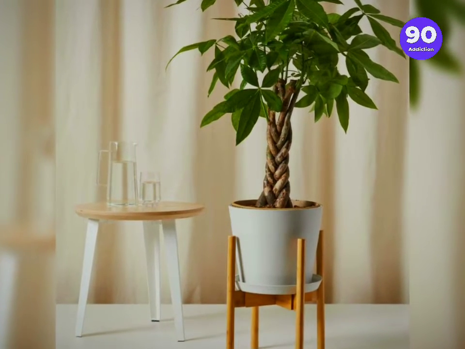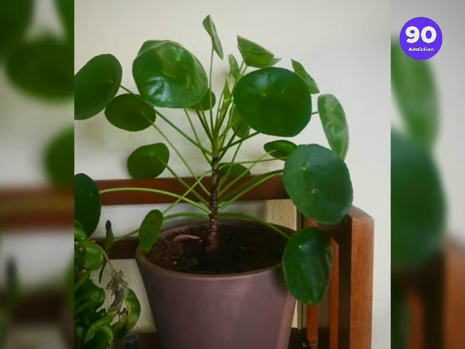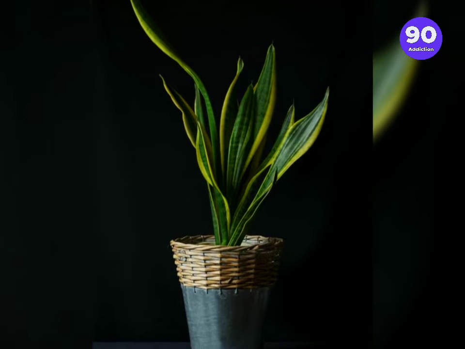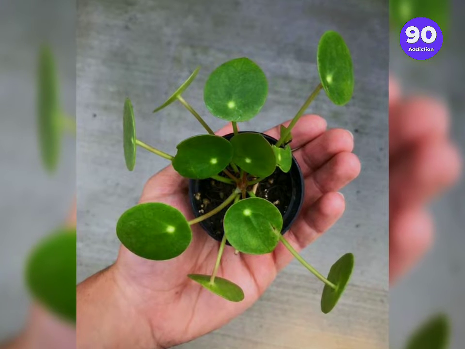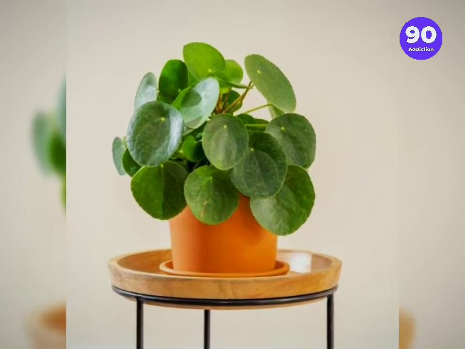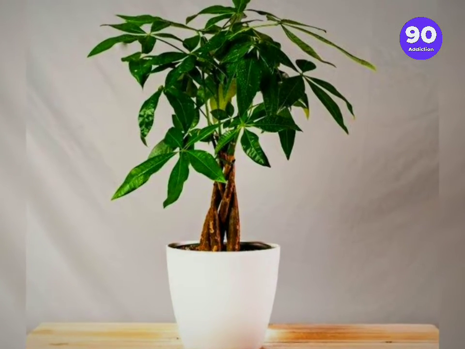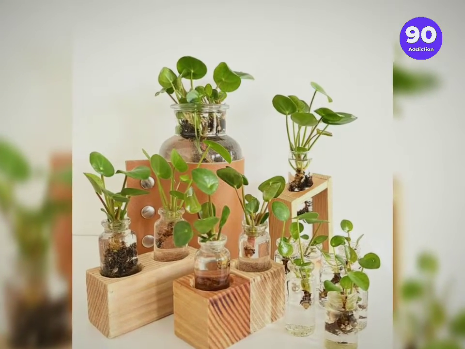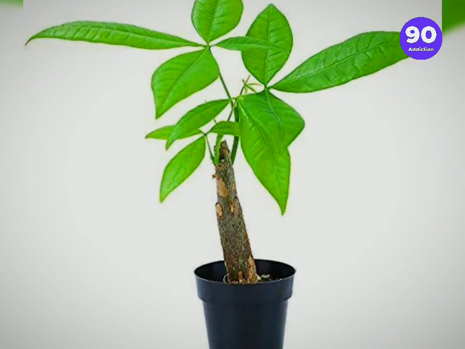Now the fourth one is feng shui. Money plants are considered auspicious in feng shui and are believed to bring good luck and prosperity. Placing them in the wealth area of your home or office is believed to attract financial abundance. Money plants are used in feng shui.